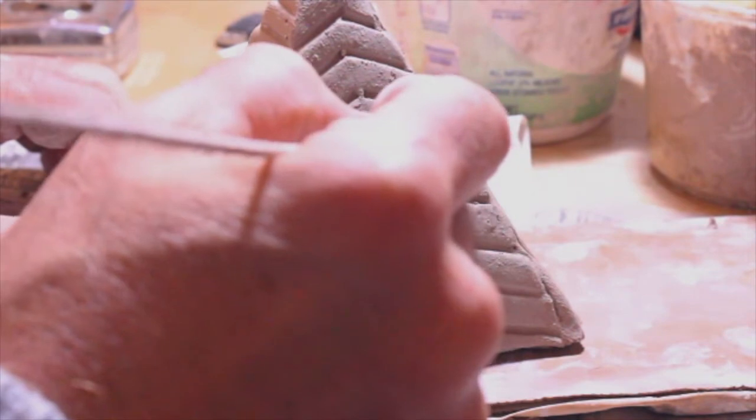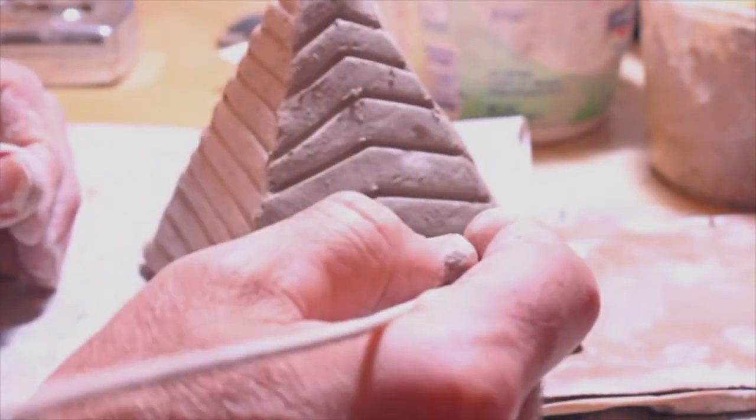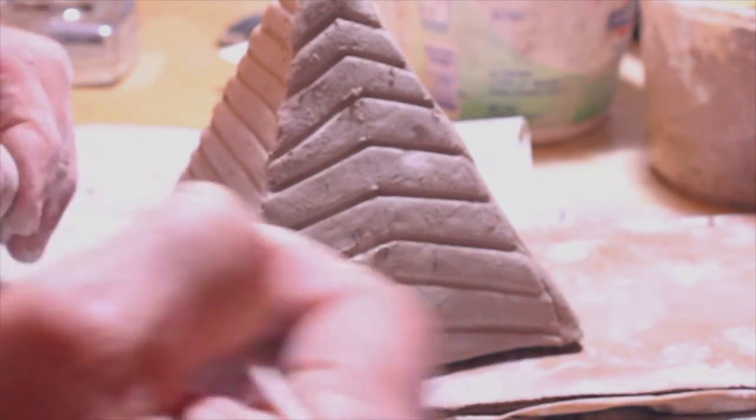Now I'm refining this. Okay. I want to get all my lines. I don't want any middle lines or anything like that in there. Okay. And I can use the end of my little skewer to do this.